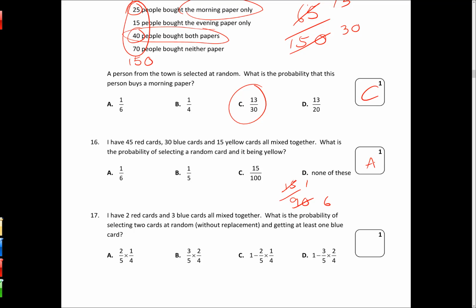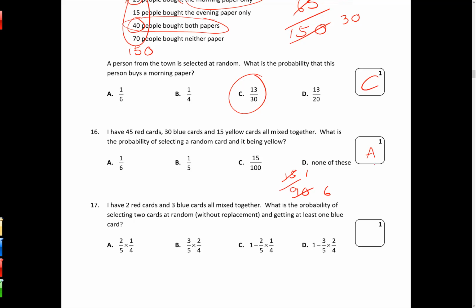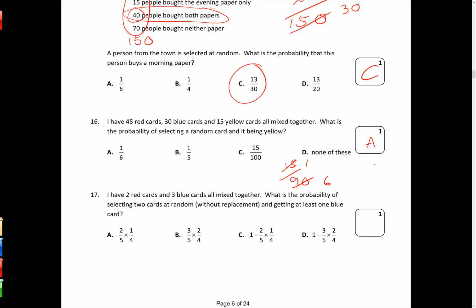I have 2 red cards and 3 blue cards all mixed together. Okay, I've only got 5 cards. What's the probability of selecting 2 cards at random without replacement and getting at least 1 blue card? Now this one's a bit trickier because, well, I mean we could work out the answer to all of these. What I'm doing here is saying, let's think of what it means to get at least 1 blue card.